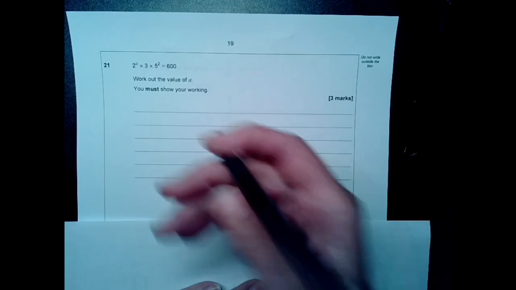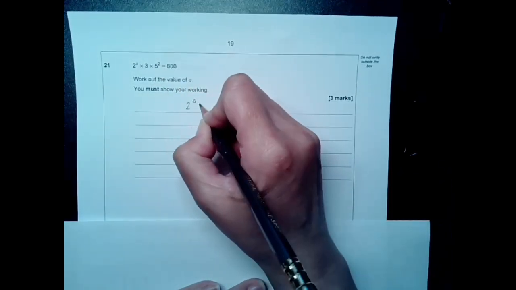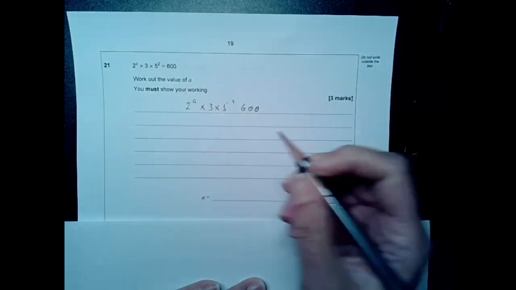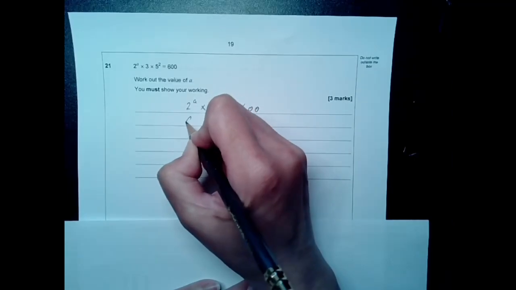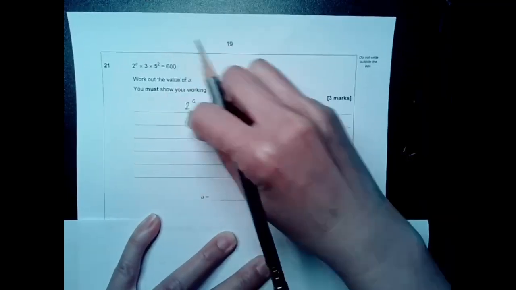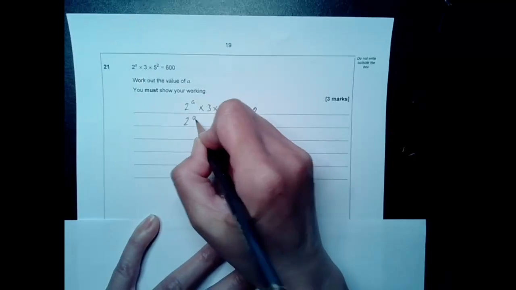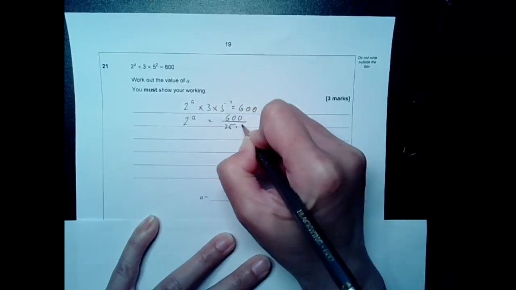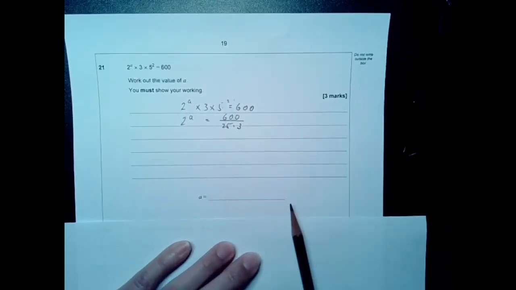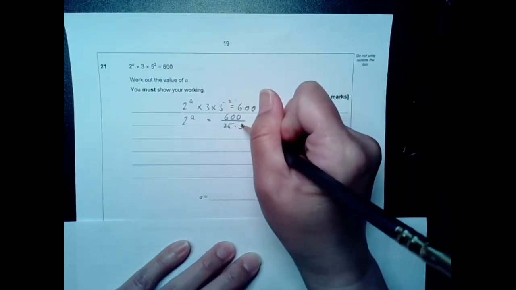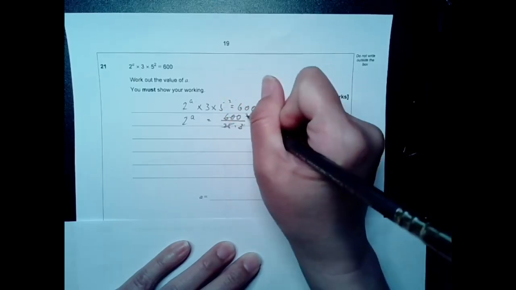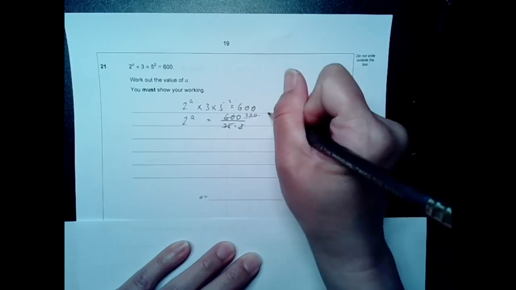Oh, I like algebra. So this is a question on algebra. So we have the equation there, 2 to the power a times 3 times 5 squared equals 600. So I divide that over to the other side. So I will have 600 divided by 25 divided by 3, because 5 squared is 25. Now I do the cancellation, so that gives us 200, and then that gives us 8.